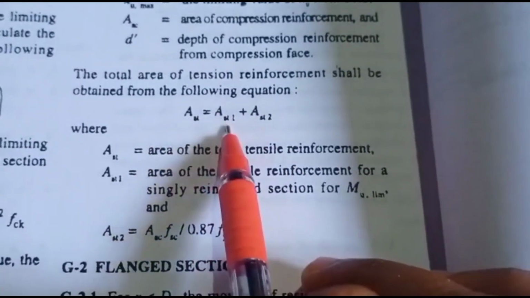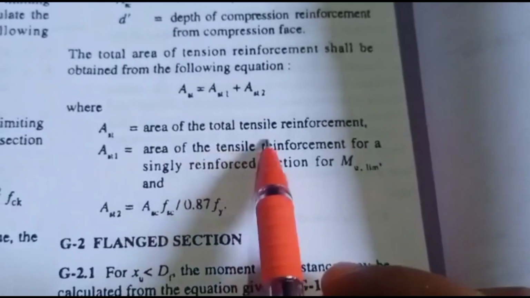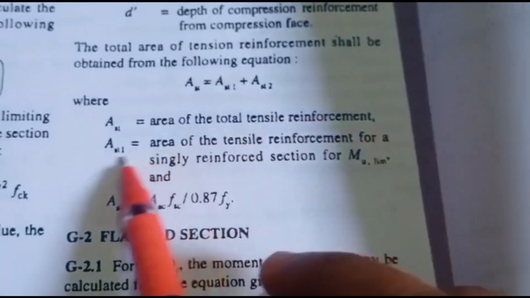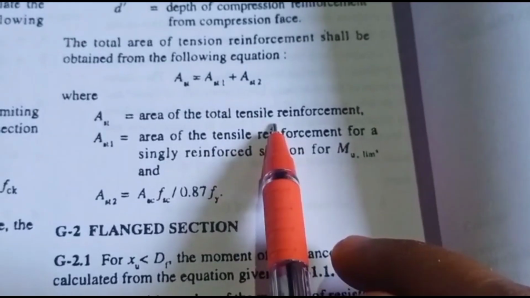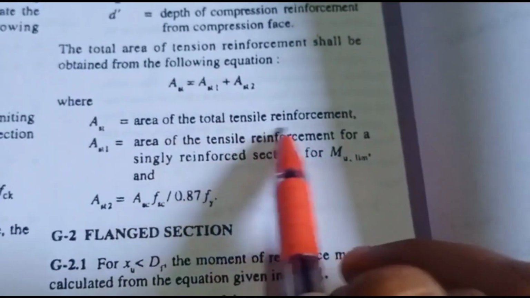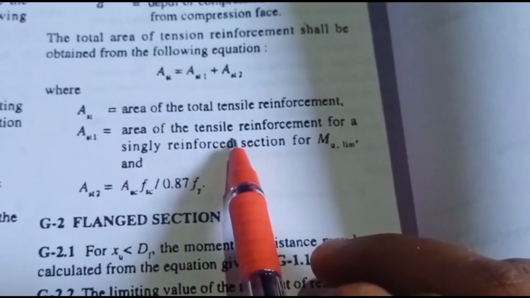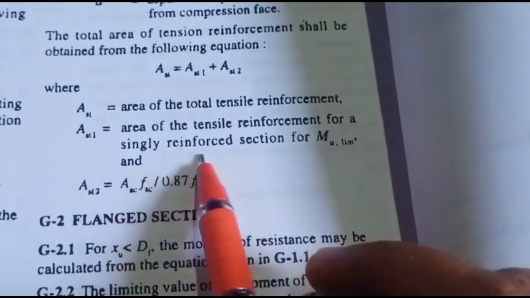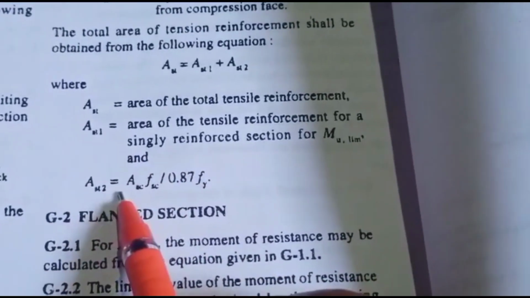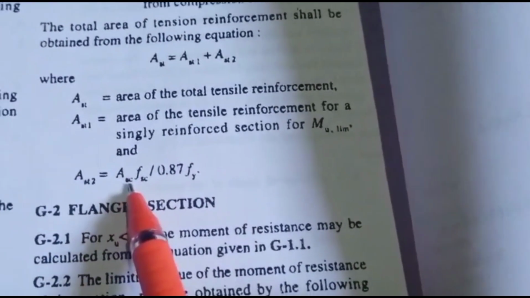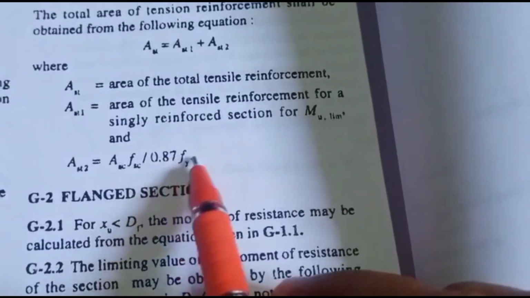Ast is equal to Ast1 plus Ast2. Ast is the area of the total tension reinforcement. Ast1 is equal to the area of the tensile reinforcement for a singly reinforced section for Mu limit, and Ast2 is equal to Asc into Fsc divided by 0.87 Fy.